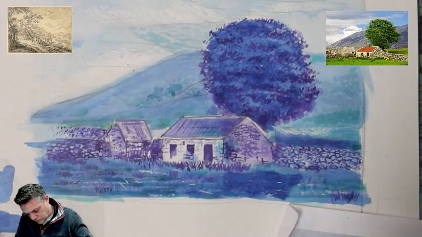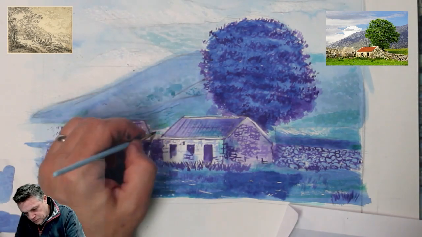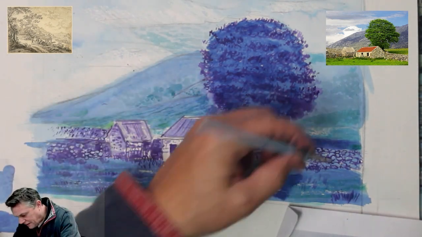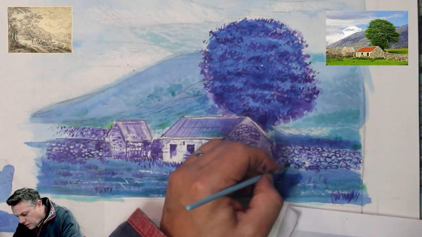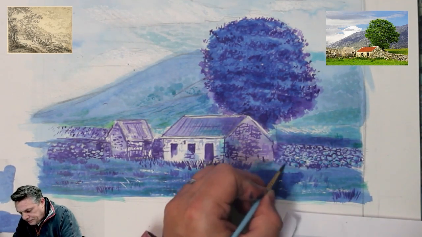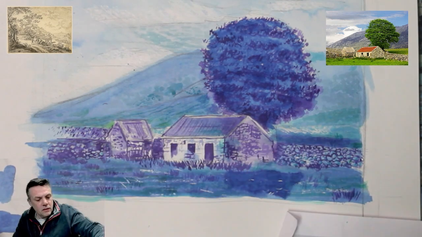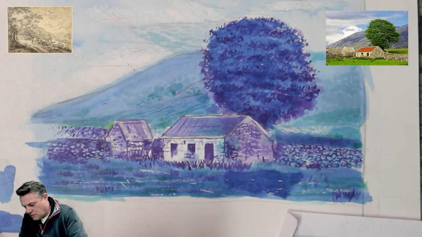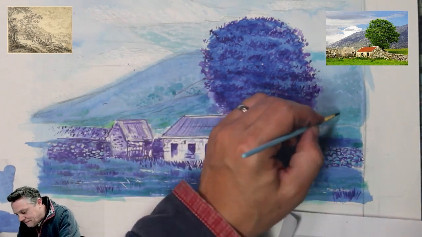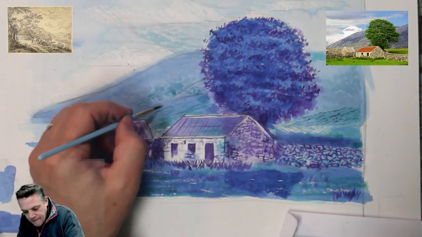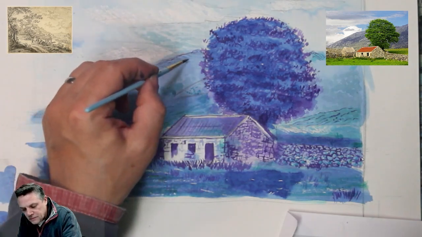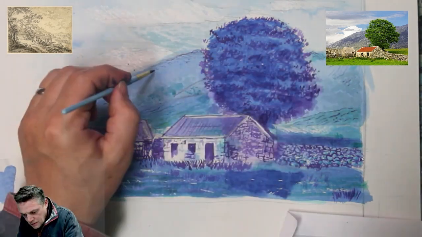And now you can see I'm just bringing forward, just made the front there a little bit darker on this little study. And I'm just adding some shadows to the stones in the wall as well. And just a little bit more detail on the midground, some on the sky as well.